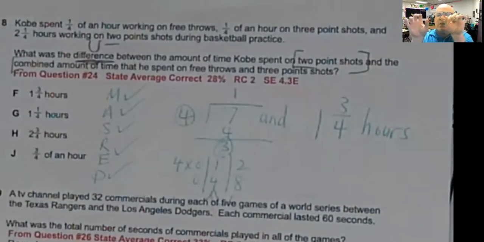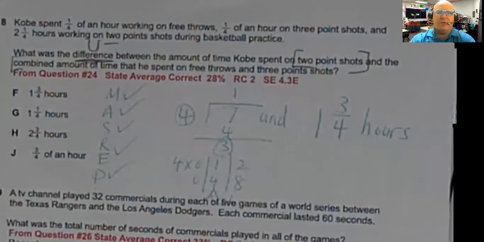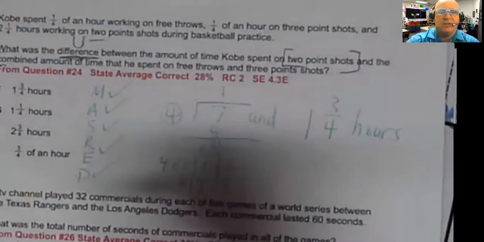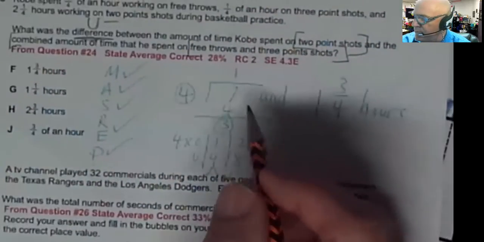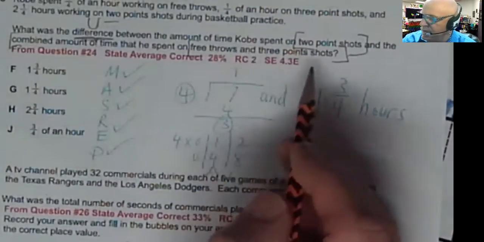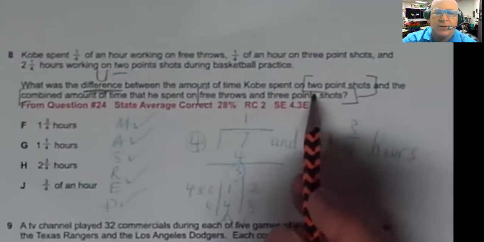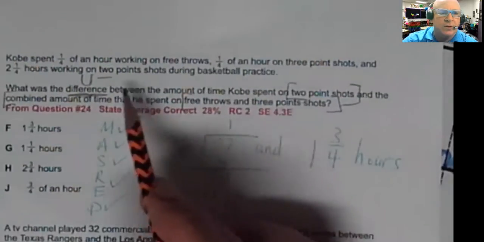And the combined means you take something and you say, come together right now. Amount of time that he spent on free throws. So I'm going to open my box with brackets on free throws and close it after 3-point shots.